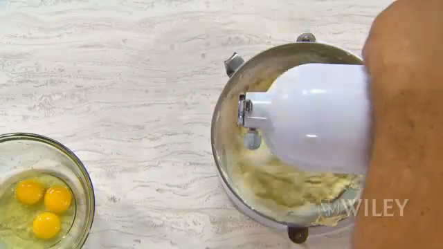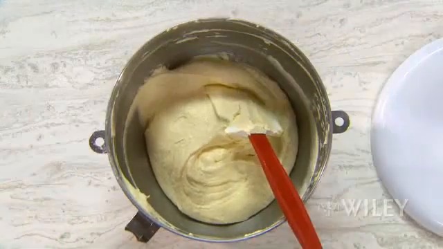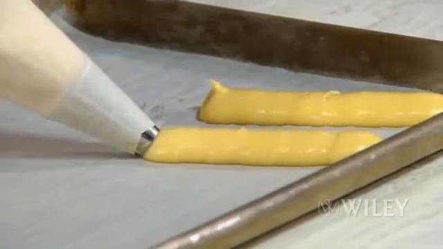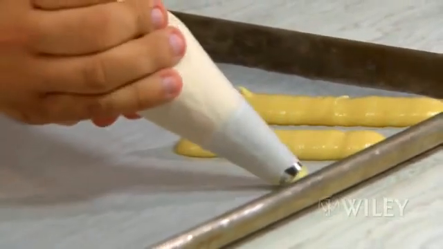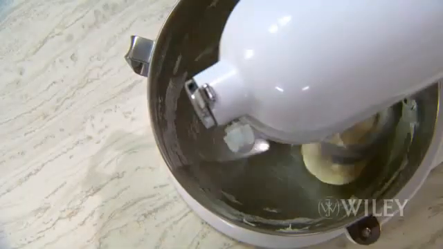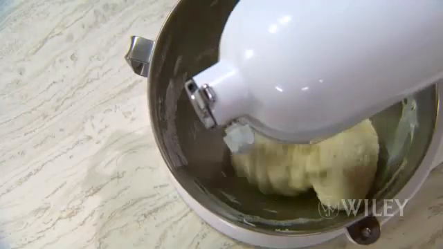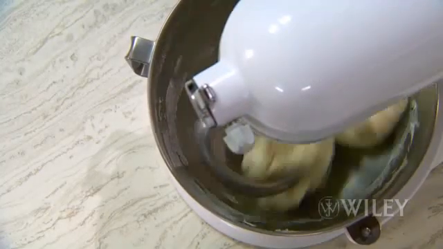Mixing time also affects gluten development. Tender products require a shorter mixing time for less gluten development. Chewier products and most yeast-leavened breads require a longer mixing time for greater gluten development.